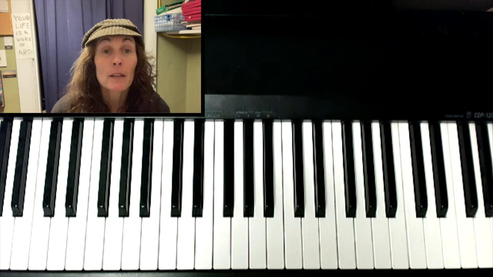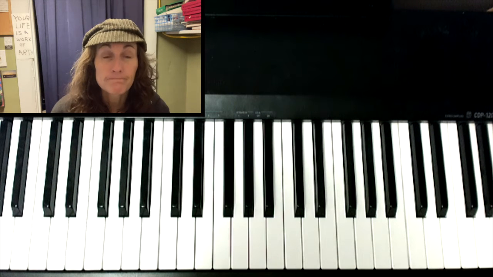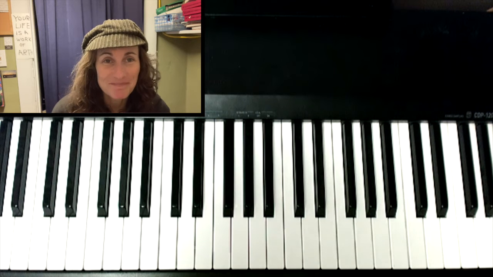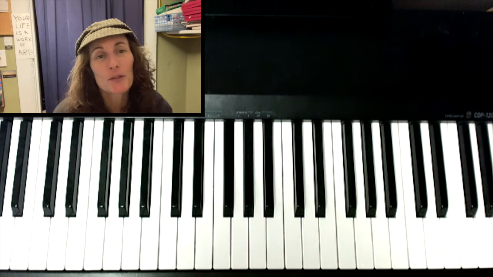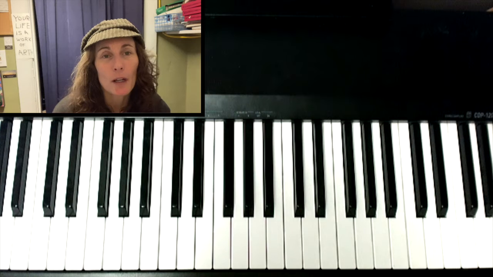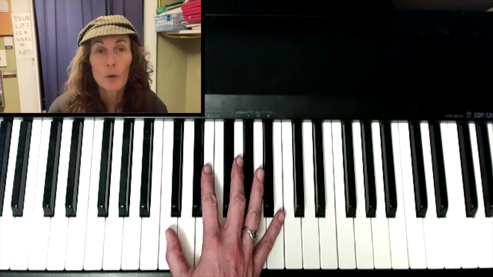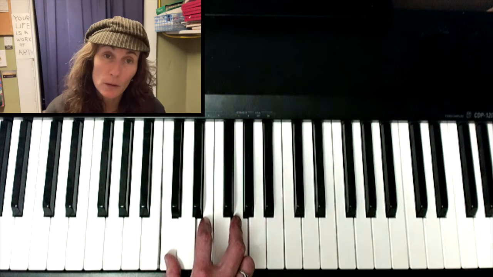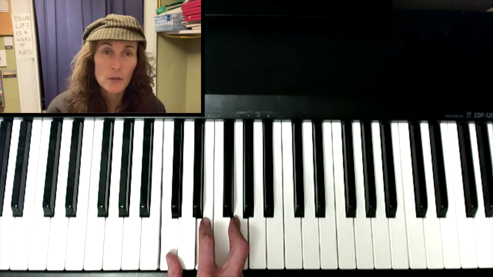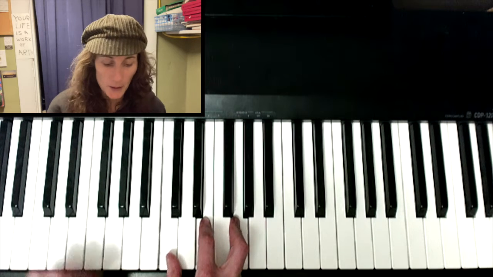Today we're going to talk about inversions. Inversions, we're going to get totally rad and upside down. Inversions refer to triads or seventh chords and how we voice them. We've learned up until now everything in what we refer to as root position, meaning the root of the chord is in the bottom.